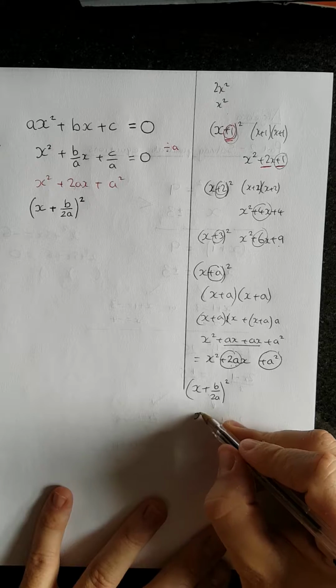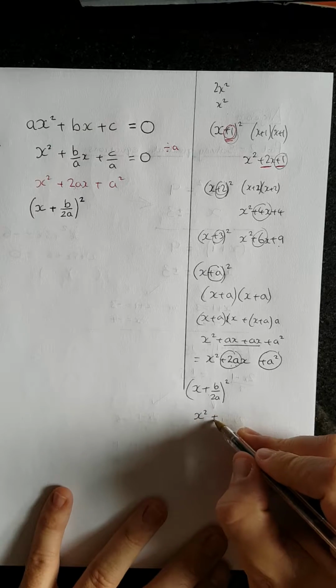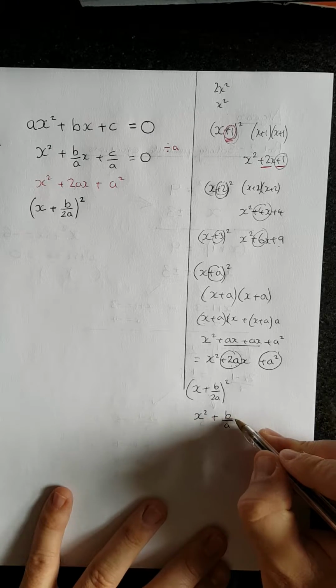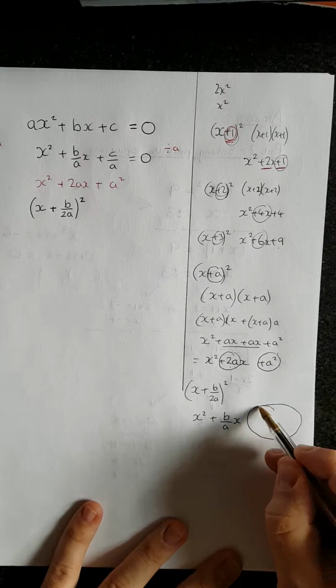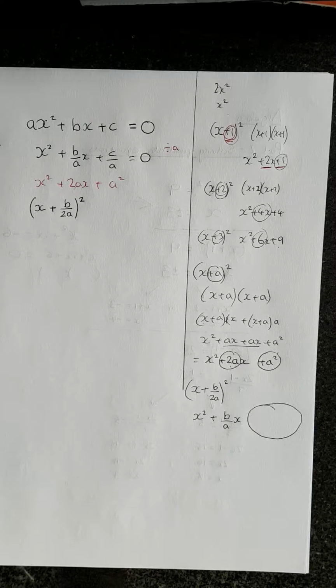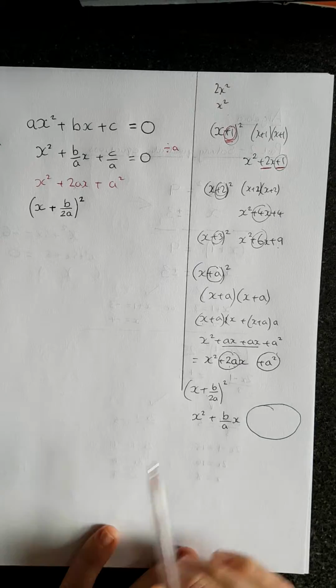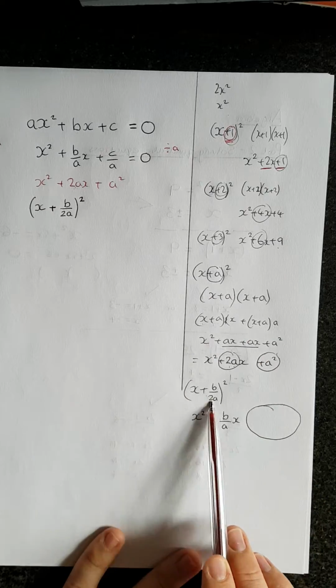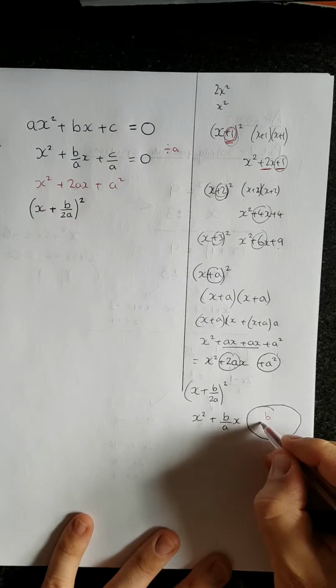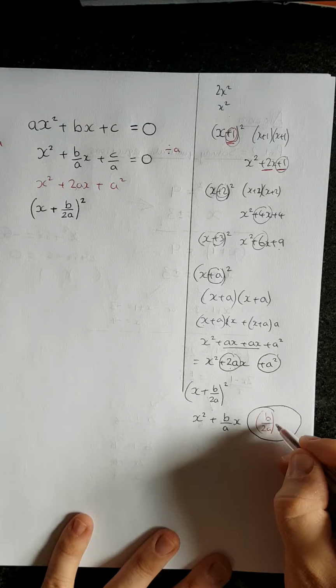Well, I know it's going to give me x squared, and I know it's going to give me b over a lots of x. What does it give me here? It gives me the term on the end squared. So it gives me b over 2a squared.